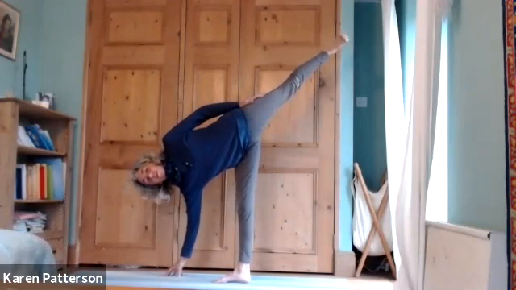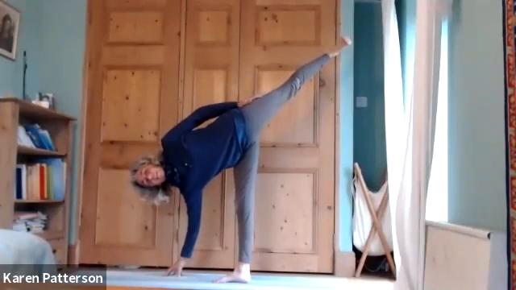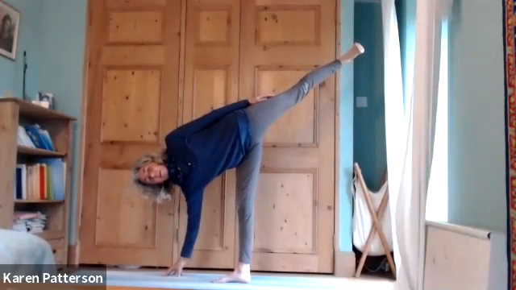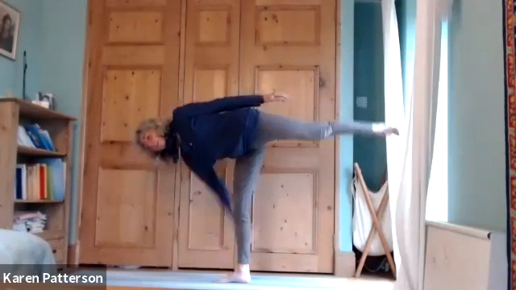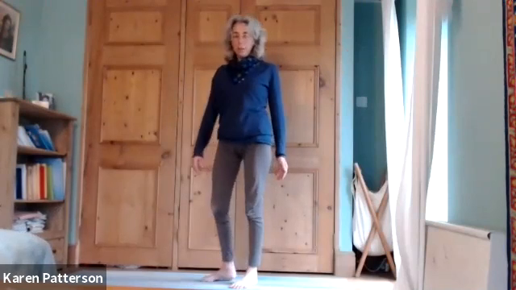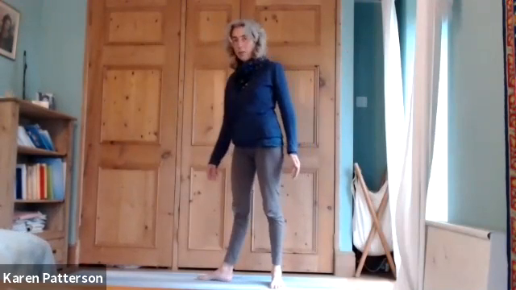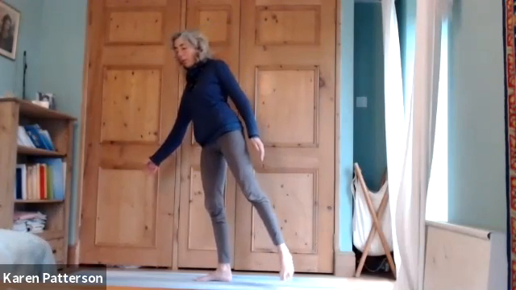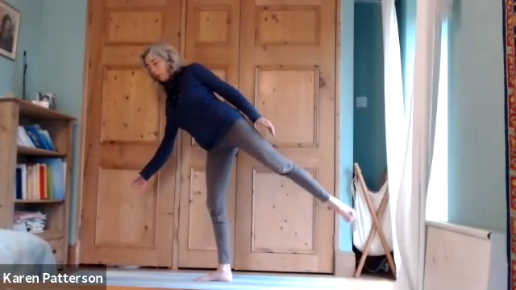Really push strongly into that leg. And just keep the upper body more relaxed. So taking one foot to point outwards, keeping the hips open. Take the weight onto the pointed foot and come all the way into the movement.